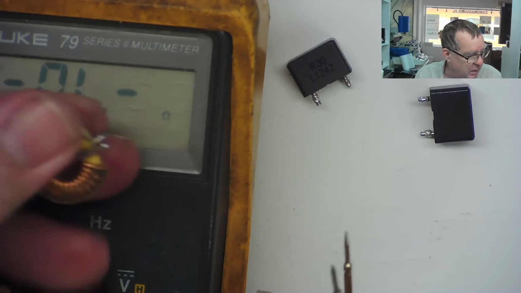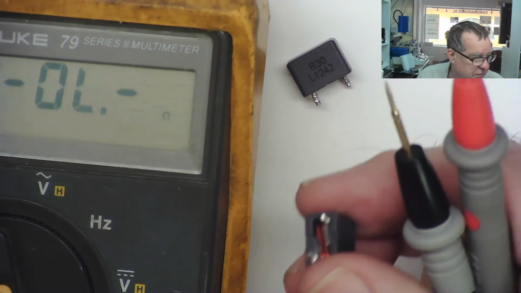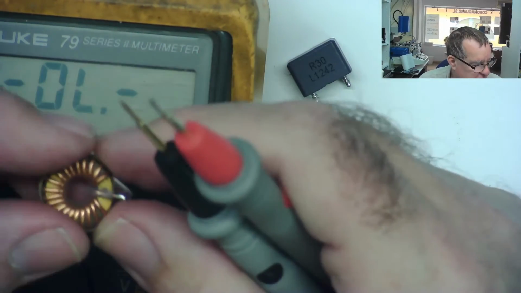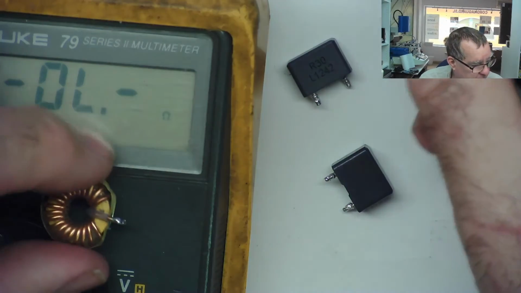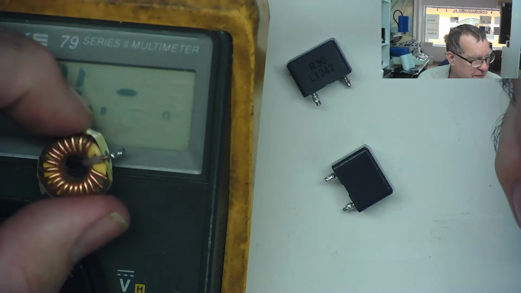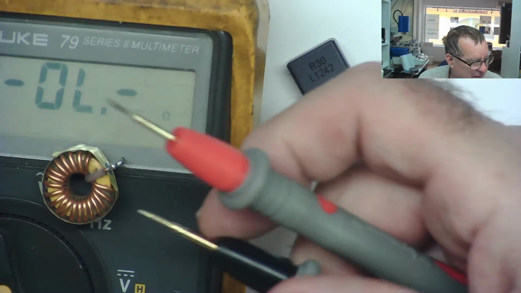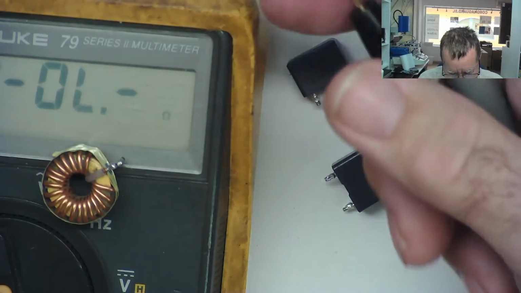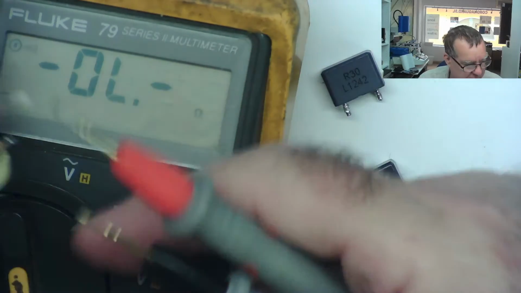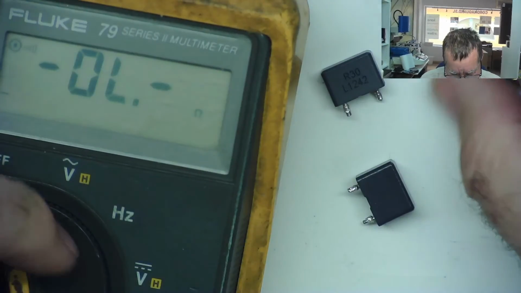Even this one, which has the most windings compared to the other ones, you can't see any difference between that inductor and a short circuit. But the only thing you're ever likely to see go wrong with an inductor is it goes open circuit. So yes, if it reads open circuit on your meter, it's faulty. But you can't really measure an inductor on a multimeter.